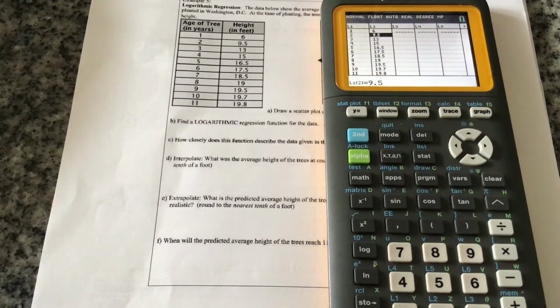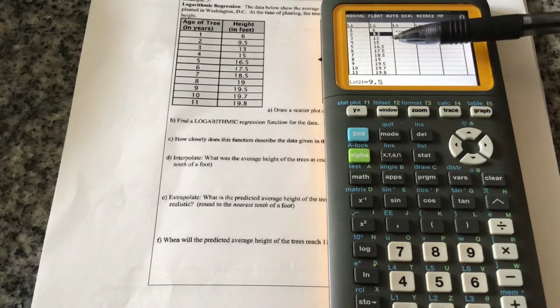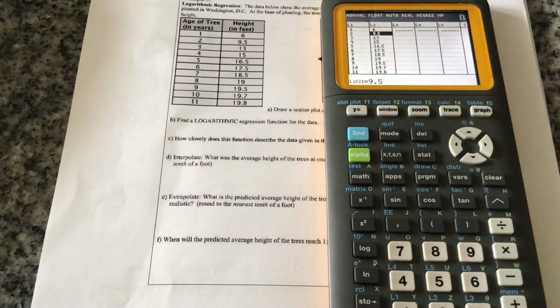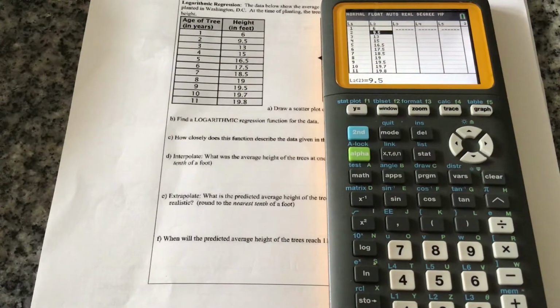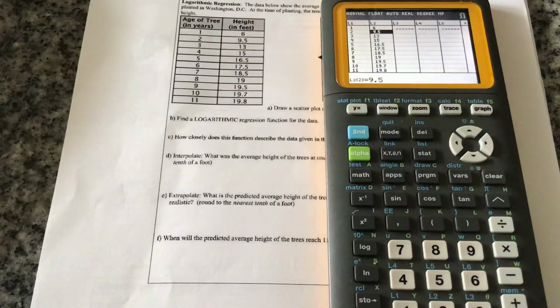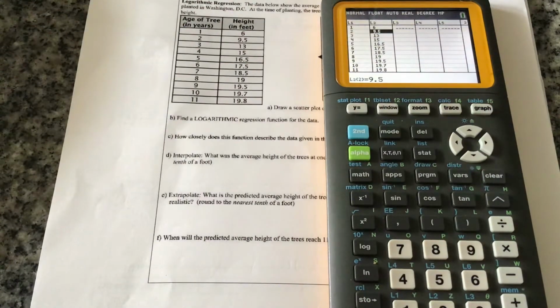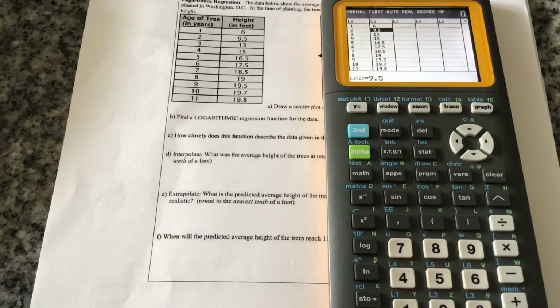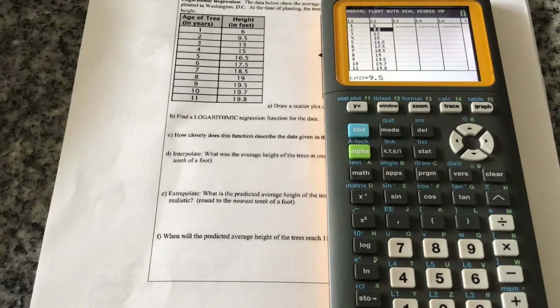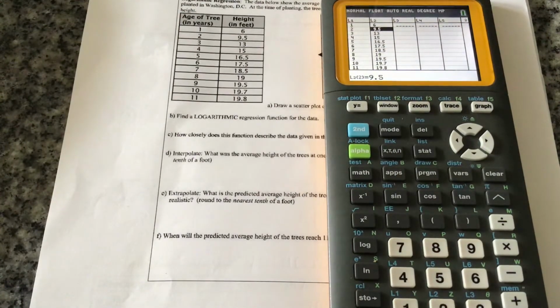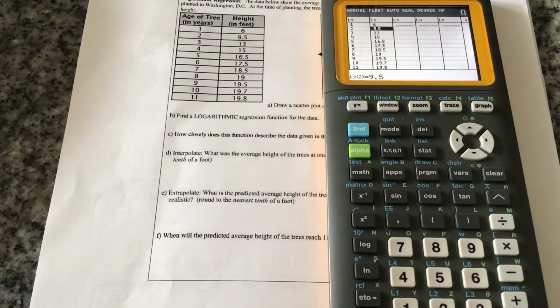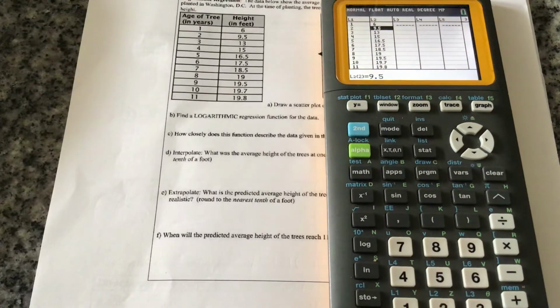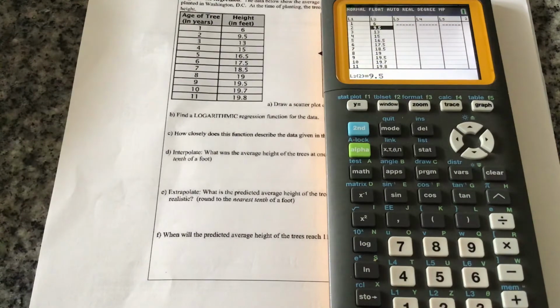So, what I've done is you can see in the calculator, I put the data set in that it provided to me. This is a data set about the age of a tree in years and its corresponding height in feet. In case it's been a while since you have seen logarithmic data sets, or if you're not quite sure you remember what exactly logarithmic means in terms of shape, I'm going to go ahead and graph this data.